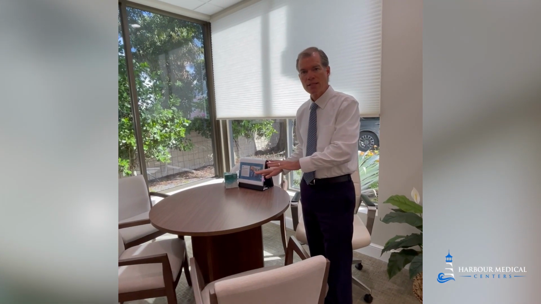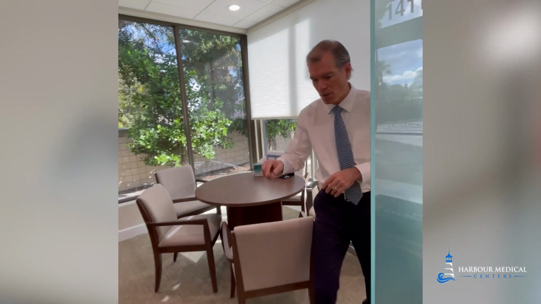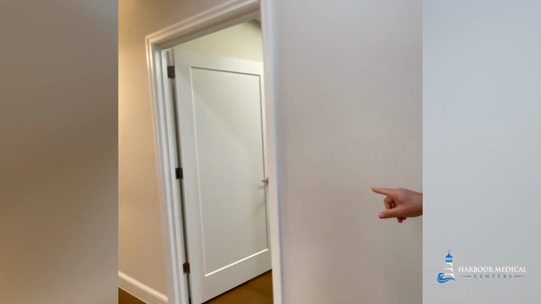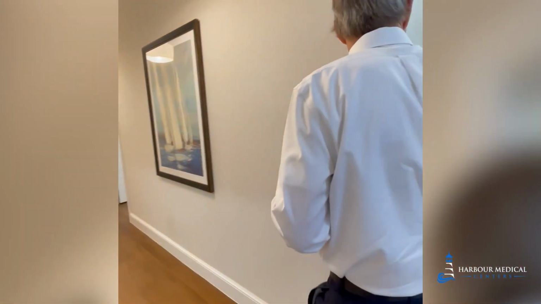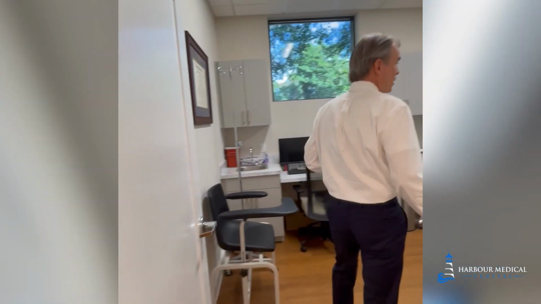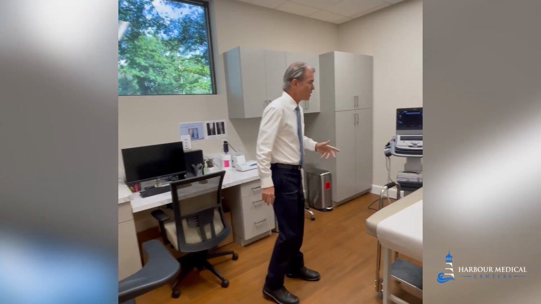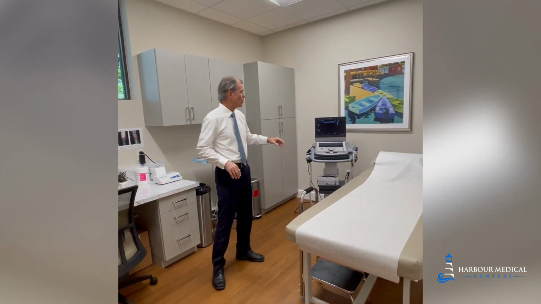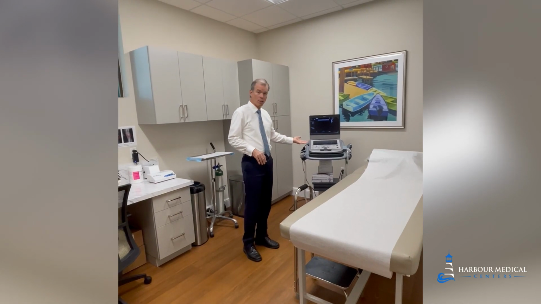When we're done in this environment, you will quickly go into the examination area, and we have several examination rooms. We have this one here, and then we have this examination room here. In this room in particular, we've got a number of different diagnostic tools, one of which being our diagnostic ultrasound.